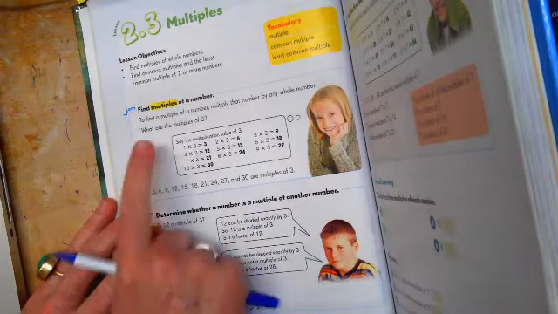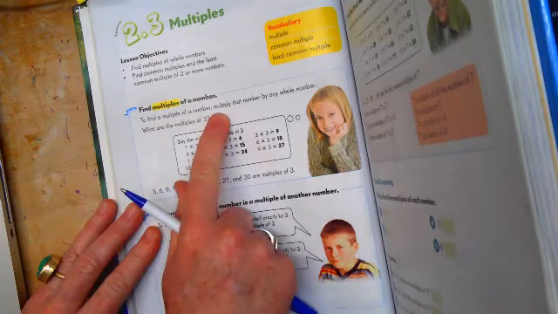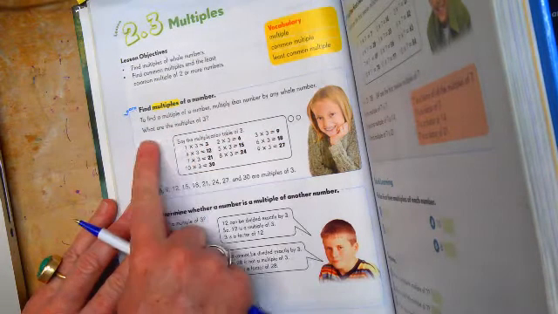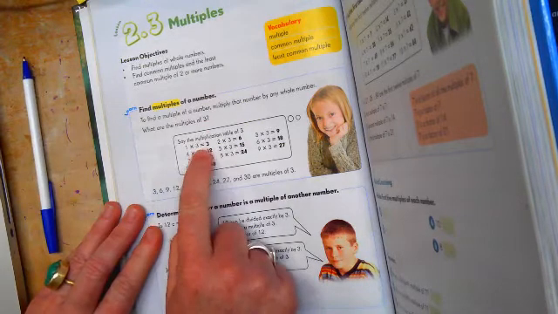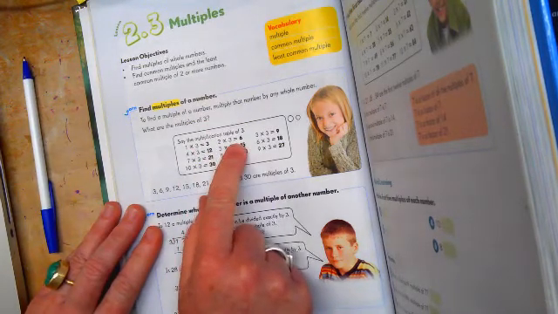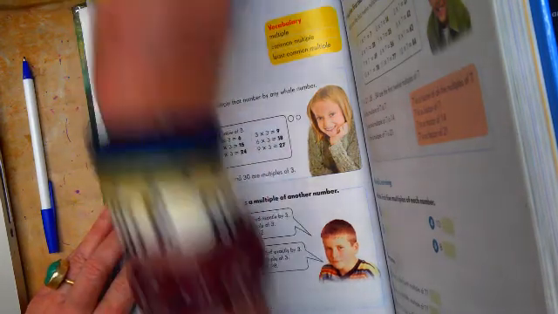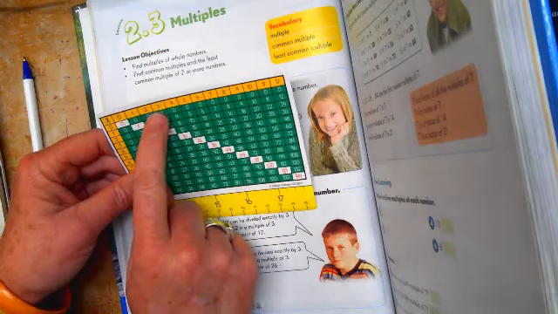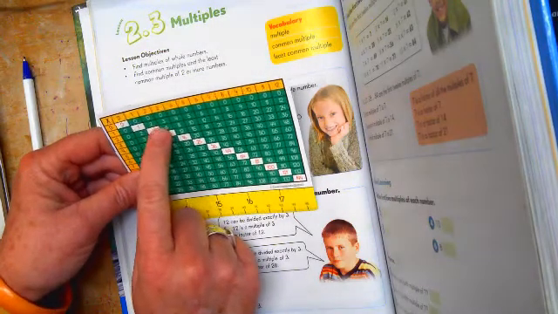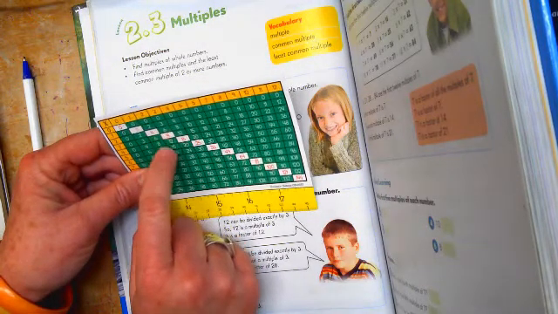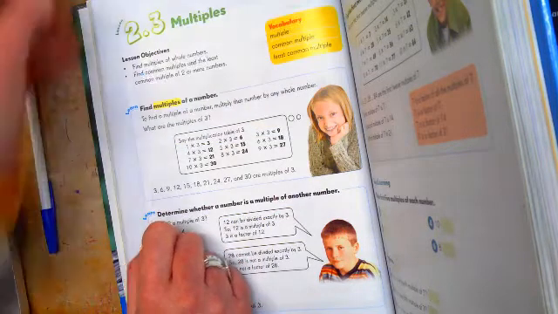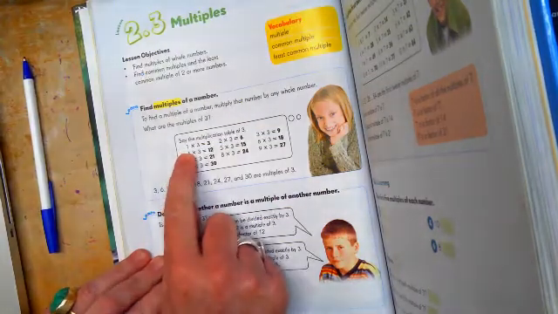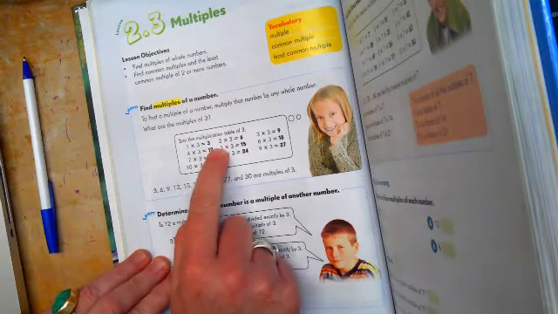To start out, you can find a multiple of a number by multiplying that number by any whole number. What are the multiples of 3? 1 times 3 is 3, 2 times 3 is 6, 3 times 3 is 9. Like I said, you can just go down this times table chart and say 3, 6, 9, 12, 15, 18, 21, 24. So she's doing it in a very systematic way.